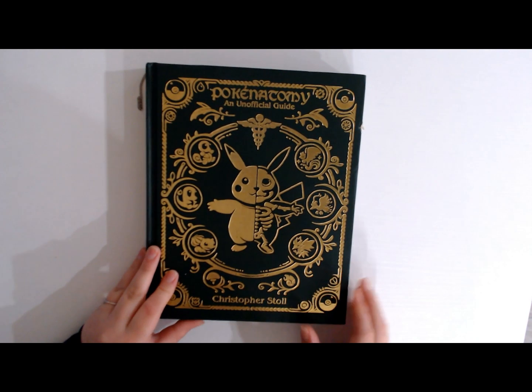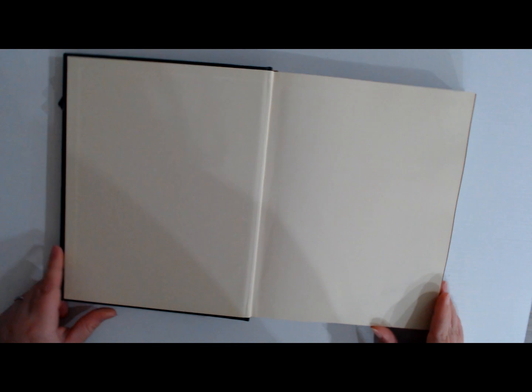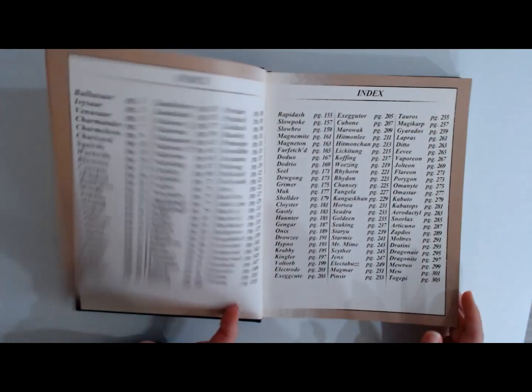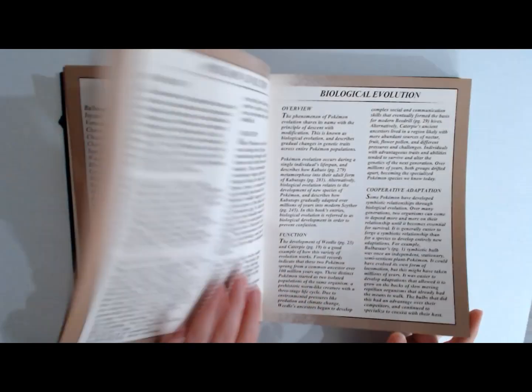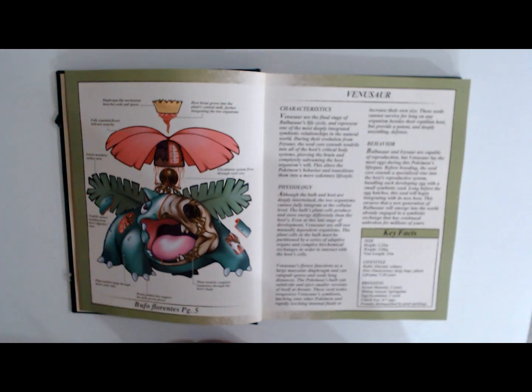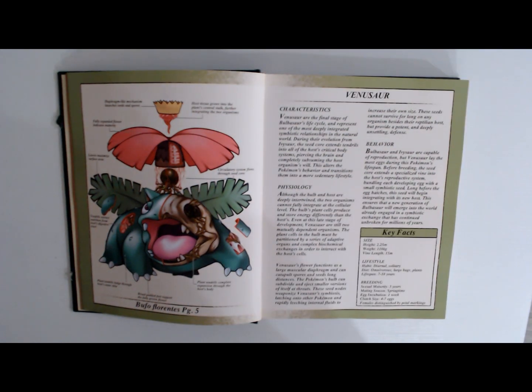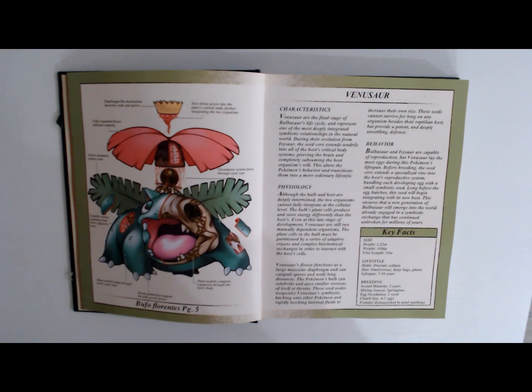We are using our textbook, The Pokemonanatomy by Christopher Stoll, if you'd like to open yours up and follow along. We are on page 5, Venusaur. We're going to start off by doing something a little different today. We're actually going to go over the diagram on the left-hand side of the book.